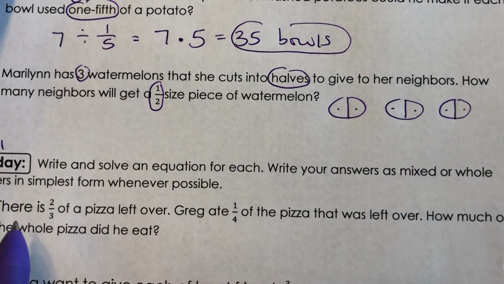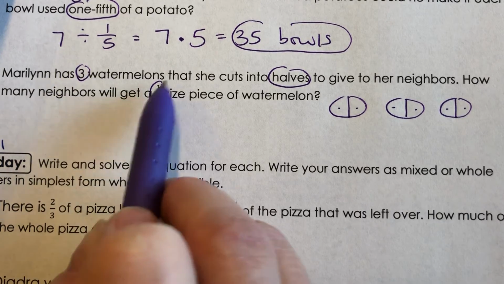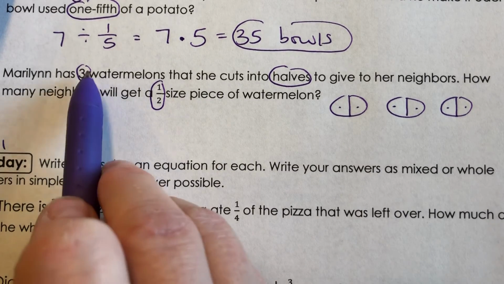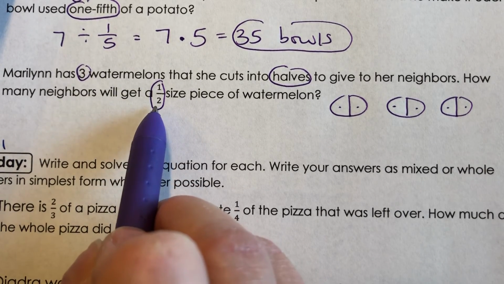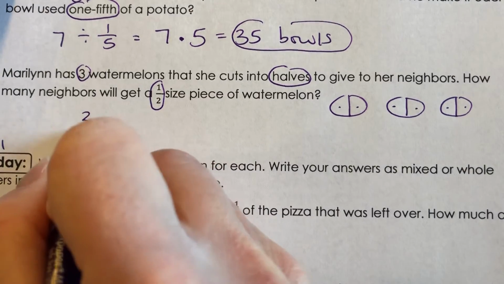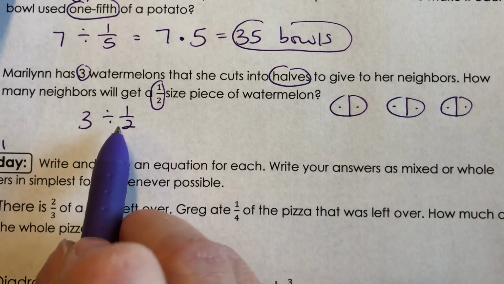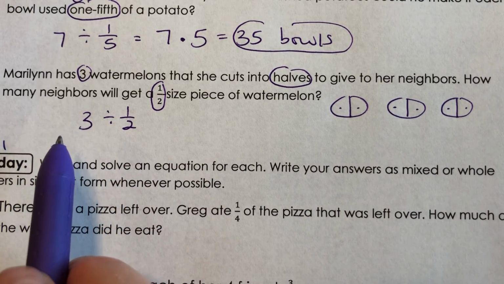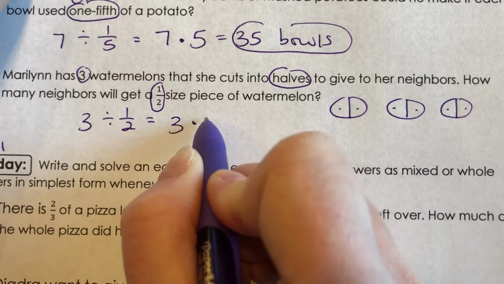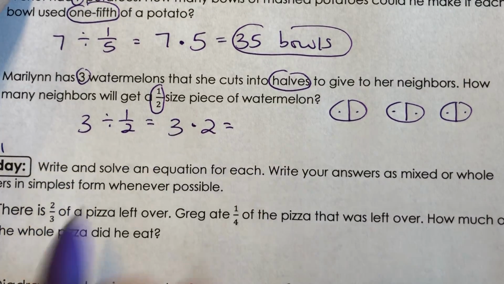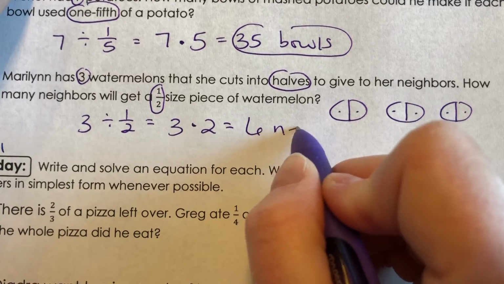What can I do with 3 and 1/2 to get 6? I want to do something with the 3 and the 1/2 that will get me a greater result than what I start with. So would you multiply 3 by 1/2? If you multiply by a number less than 1, do you get a greater result? No. So we're taking 3, and I want to know how many half-size pieces are in 3. This is a division equation, and yes, you have to write that because the direction said to write and solve an equation for each. Maybe you just jump straight to 3 times 2. Either one of those is fine. Those are both equations. 3 times 2 is 6. So 6 neighbors.